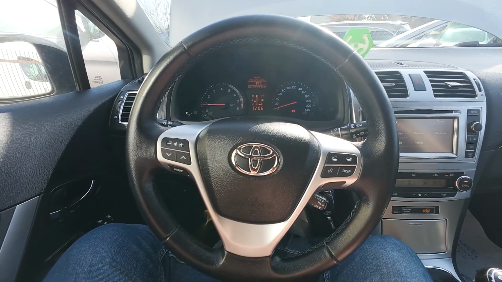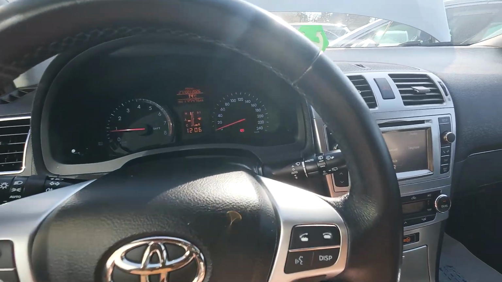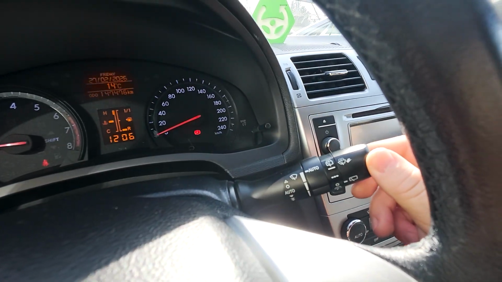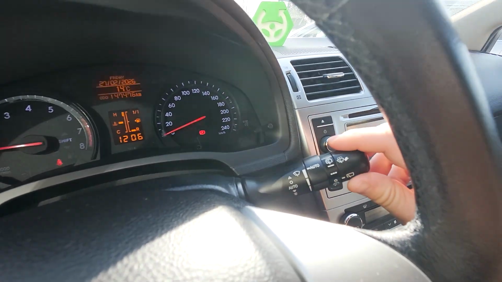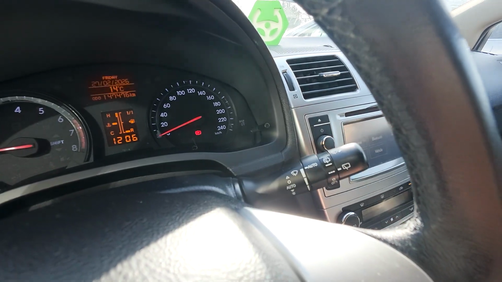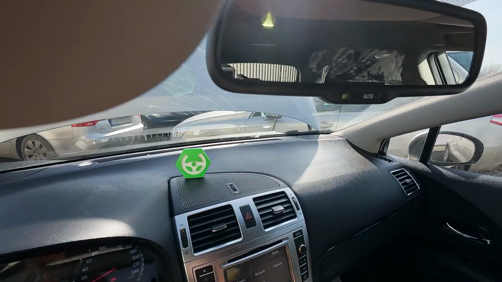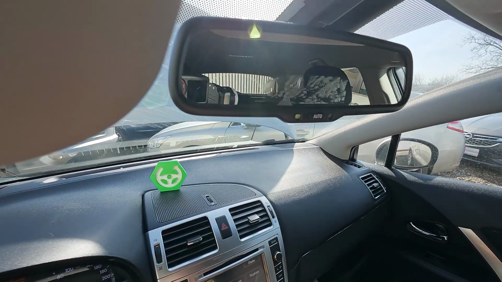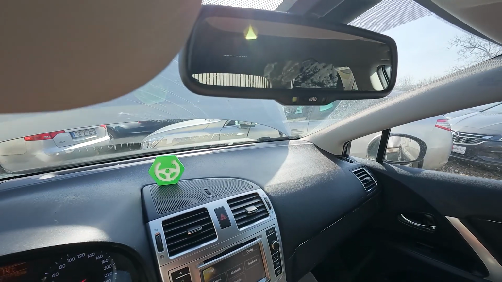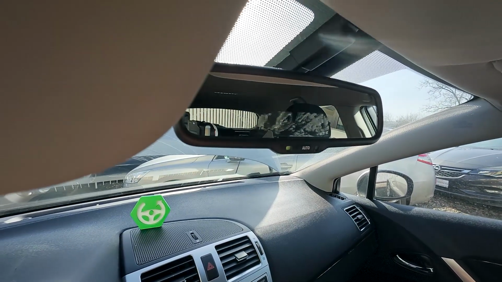To activate rear wiper in your car, take a look behind the right side of the steering wheel. Right here we've got this lever. Twist the top part of the lever upwards to use rear wiper. While the rear wiper is enabled, you can also use rear sprinklers with rear wiper.